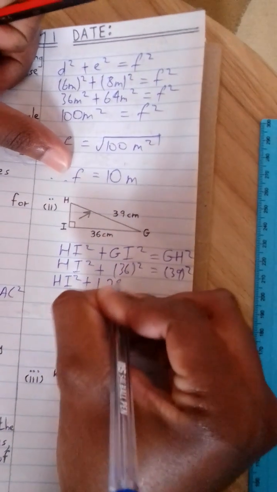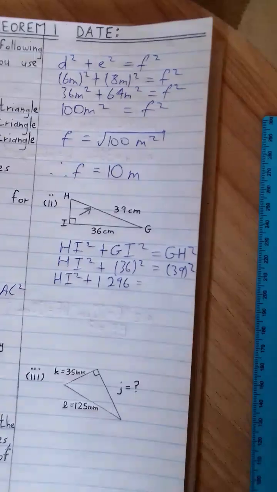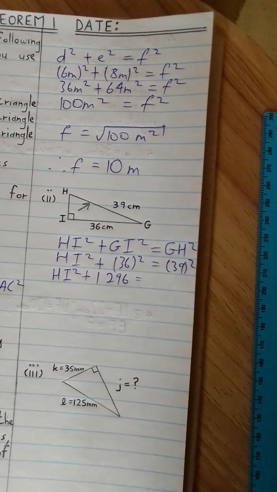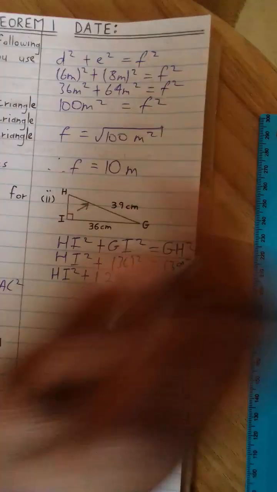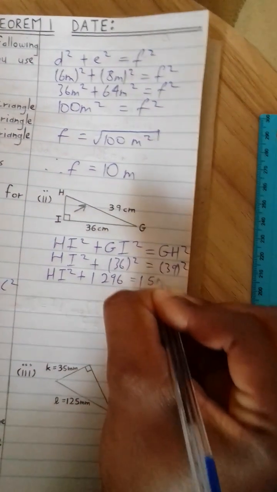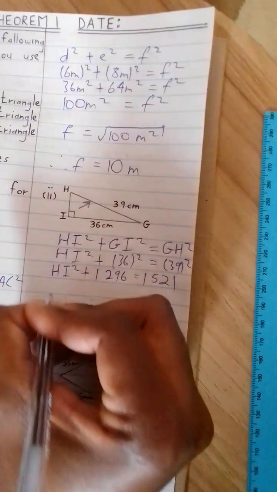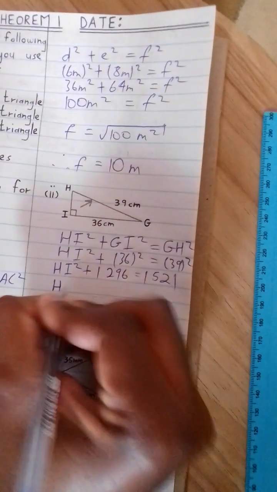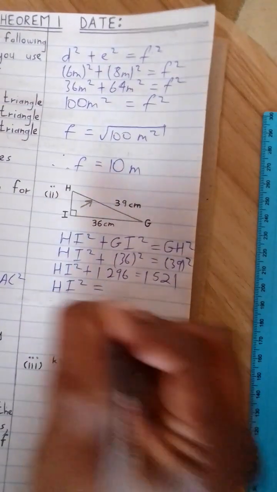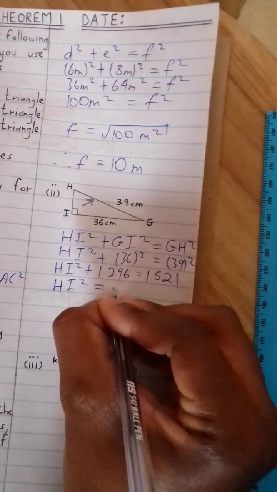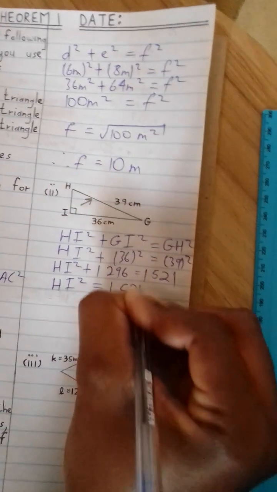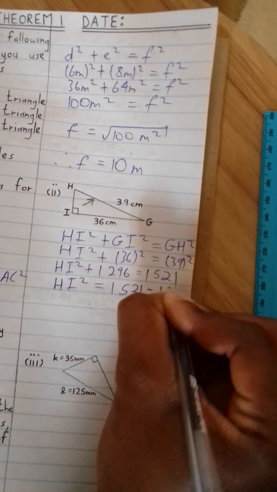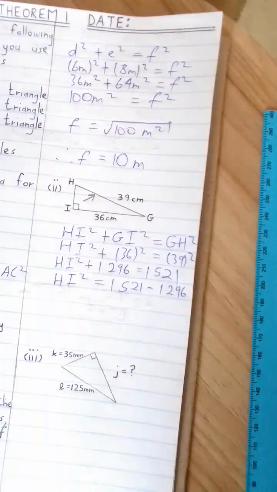1296, 1521. So it's going to take this to the other side. It will become negative. HI squared is equal to, this is already on the right hand side, 1521 minus 1296.